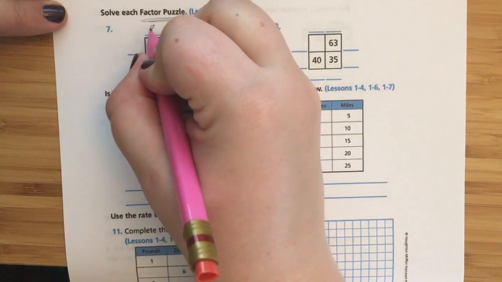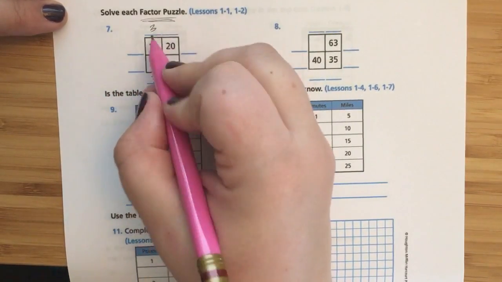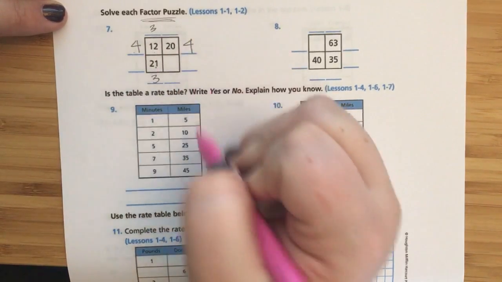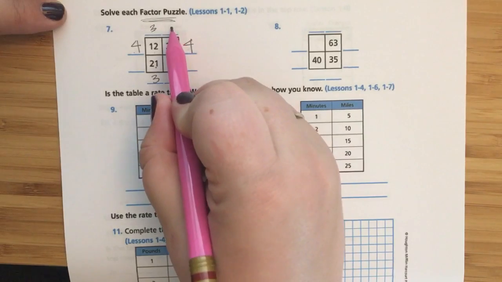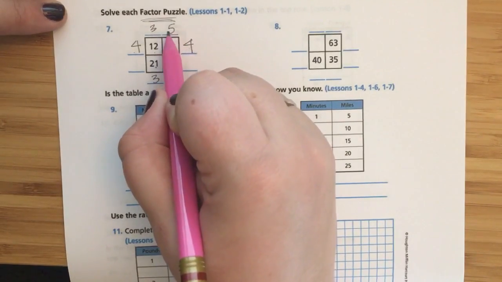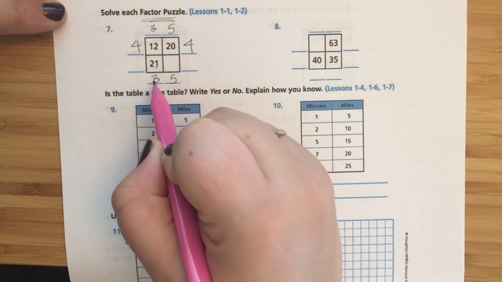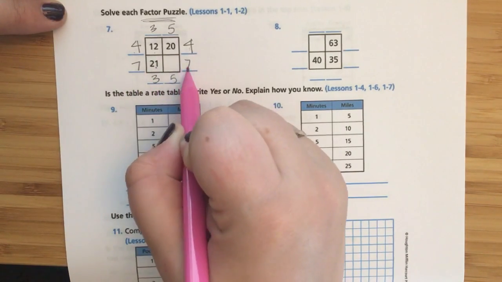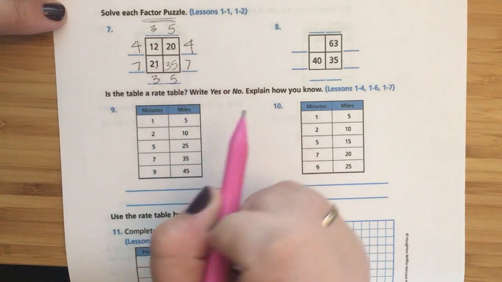So between 12 and 21, 3 is a factor. I write that. Something times 3 equals 12. That's 4. I bring it across. Something times 4 equals 20. That's 5. I bring that down. Something times 3 equals 21. 7. Bring it across. 7 times 5 equals 35.